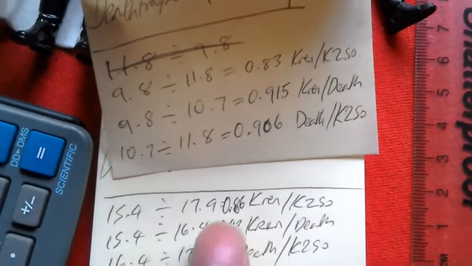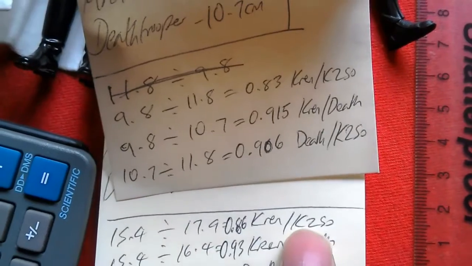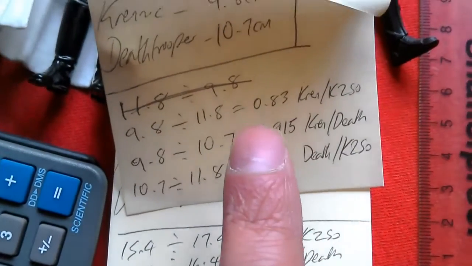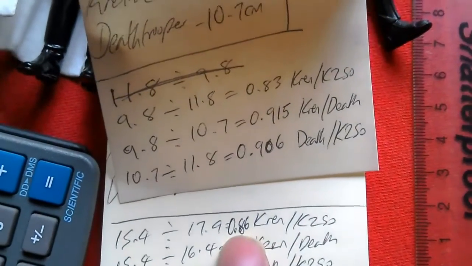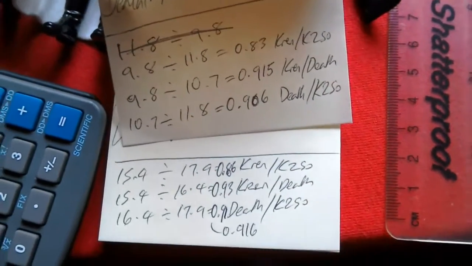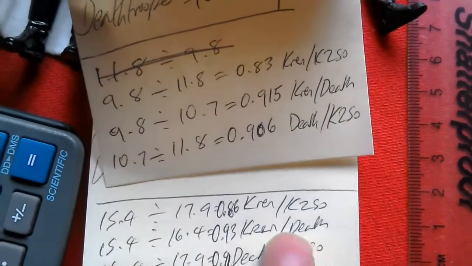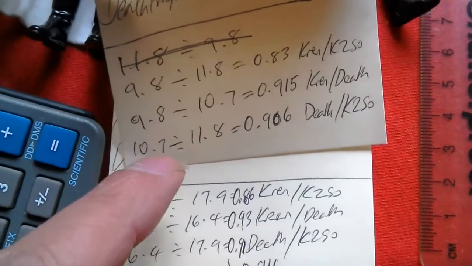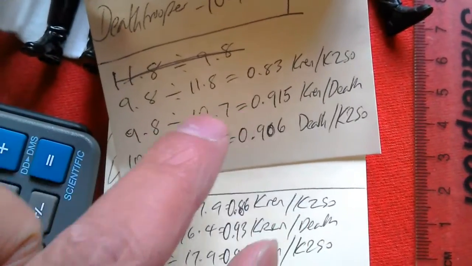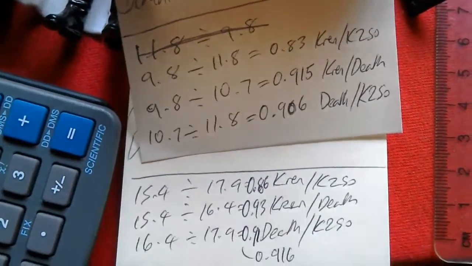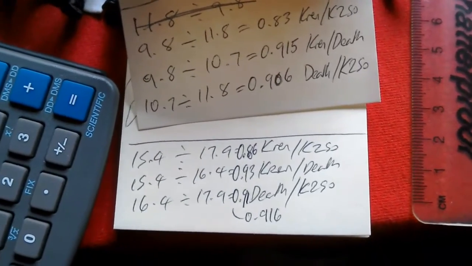So for Krennic and K-2SO in both scales, you get the result of 0.83 in the 3.75 and 0.86 with the Black Series. Pretty close. Then with the Krennic and Deathtrooper in both scales, you get the result of 0.915 with the 3.75 and 0.93 with the Black Series.